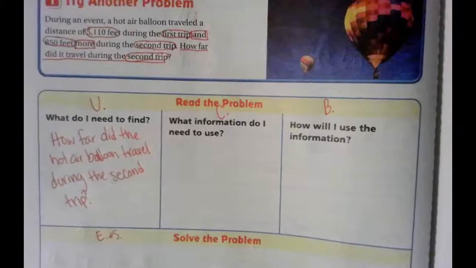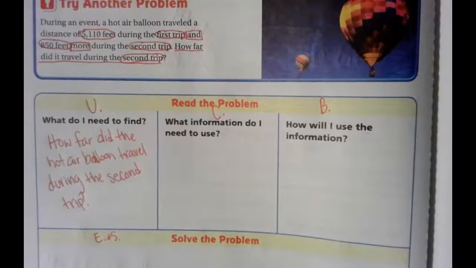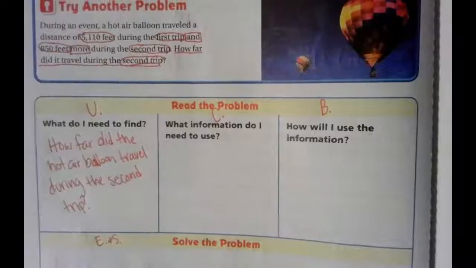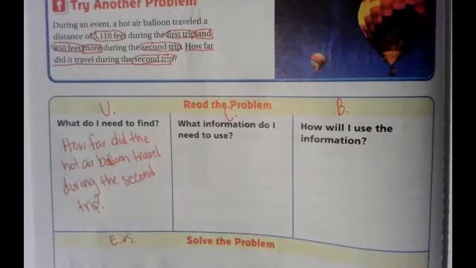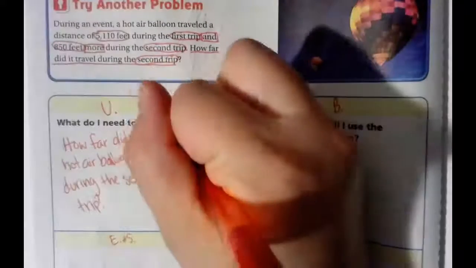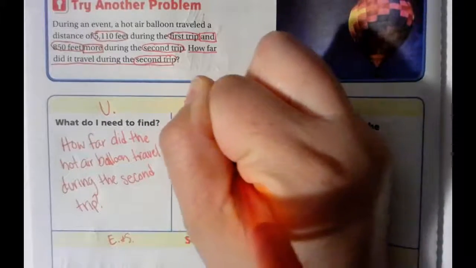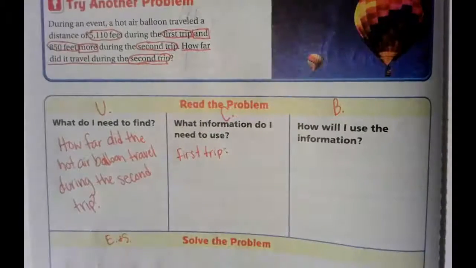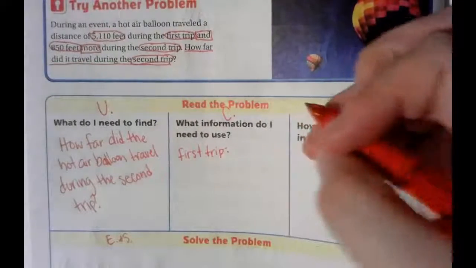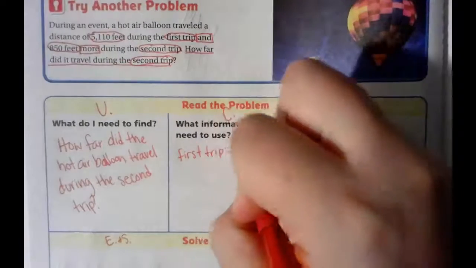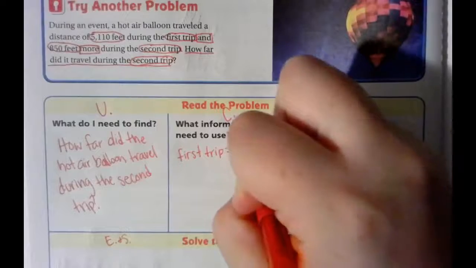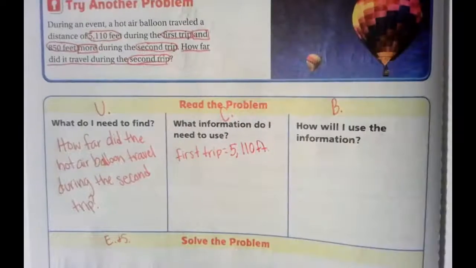Okay. Well, what information do I need to use? So that's what we circled, right? We know the first trip equals 5,110 feet. Right.